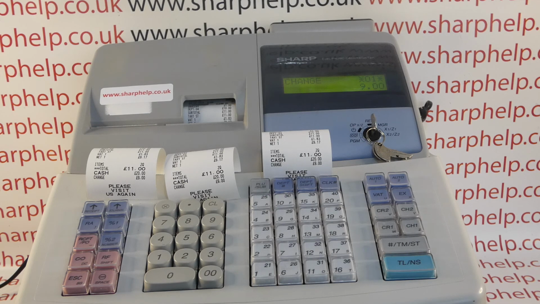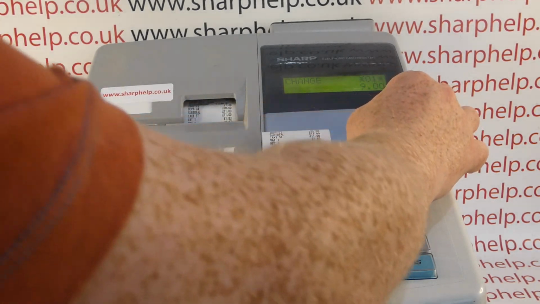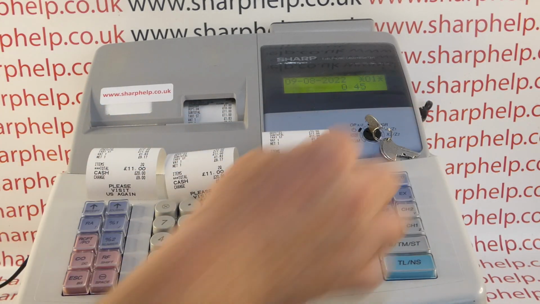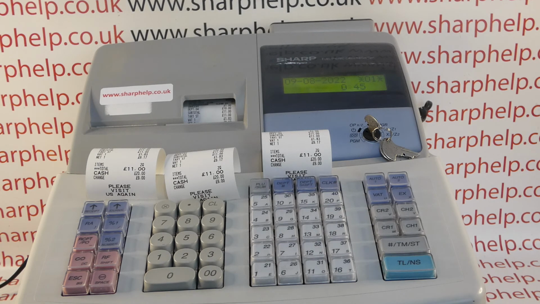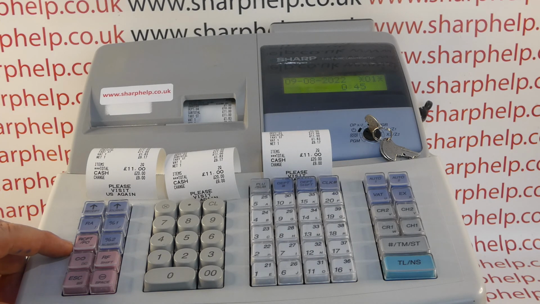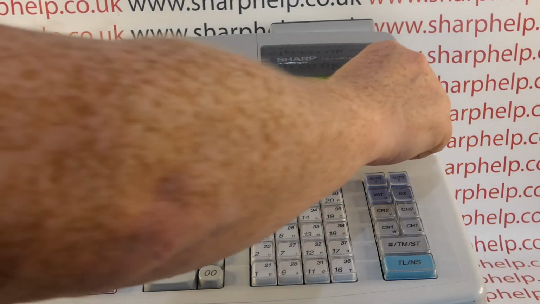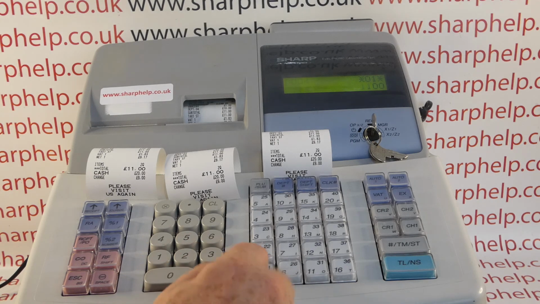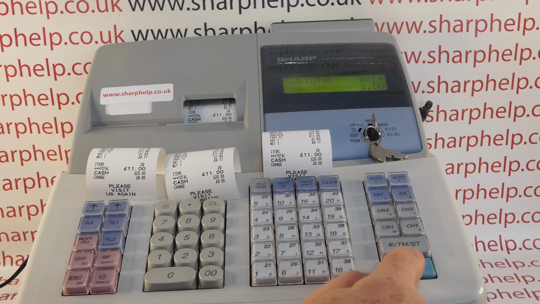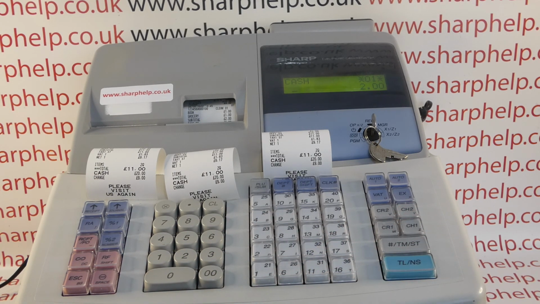You can, in many ways, turn the receipt off. So if you turn the key round to the XZ position, so that's one turn to the left from REG, and then press RCPTPO, you get a little dash appear, and that means the receipt is off. So then when you process a sale, as standard, you don't get a receipt printout, but you can issue a post receipt.